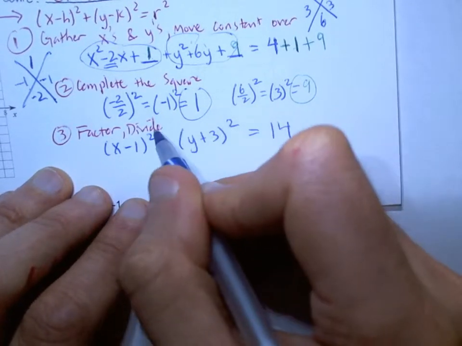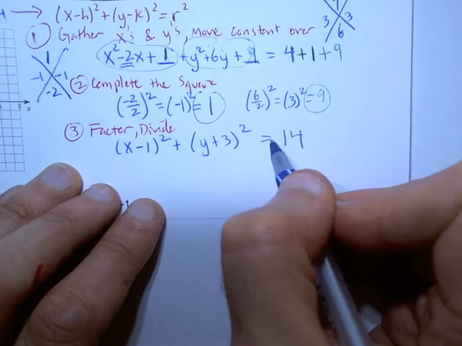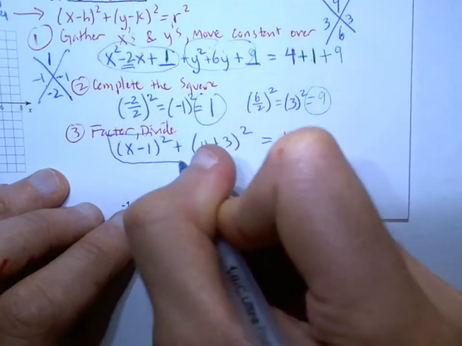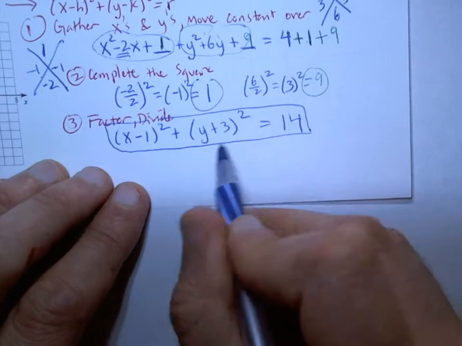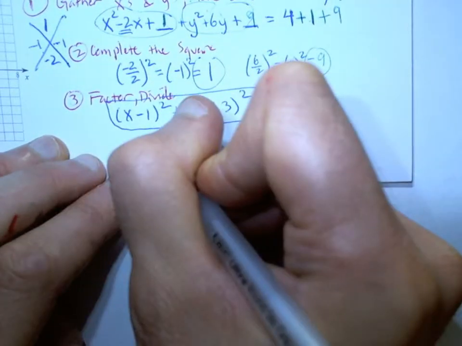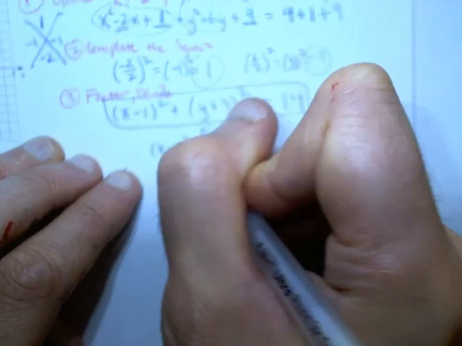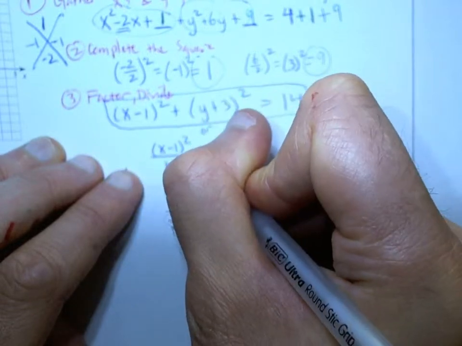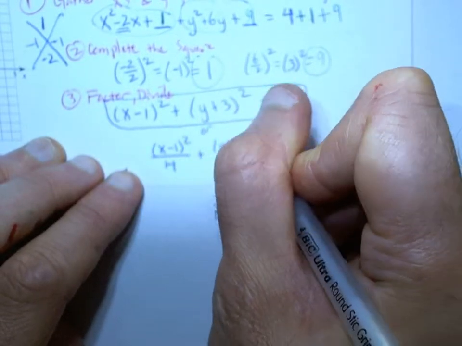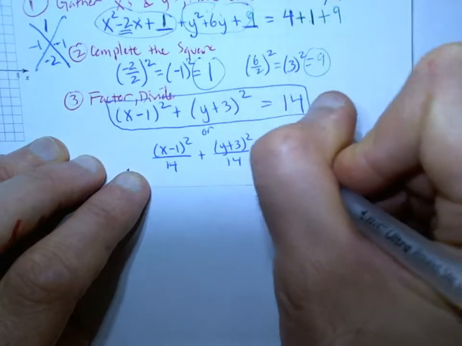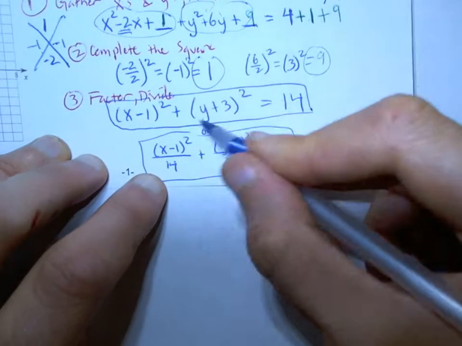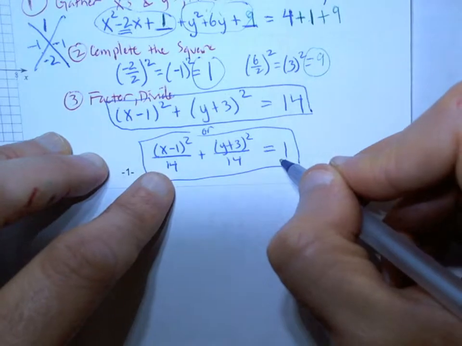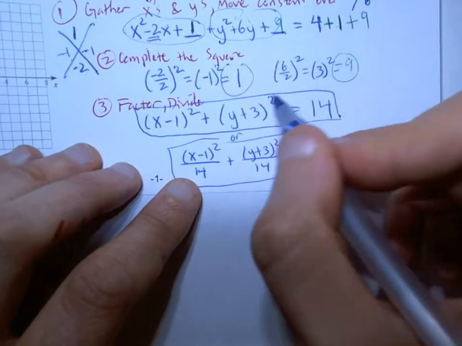Is this the standard form for a circle, ladies and gentlemen? We've got it. We did it. If you want to divide by 14, I'll put or here. You could go like this. You don't have to. You could divide everything by 14. And this, of course, would just equal 1. These are the same things. This is the standard form, but this is fine too. You can work with this. That's fine. All right, let's go ahead and graph it.